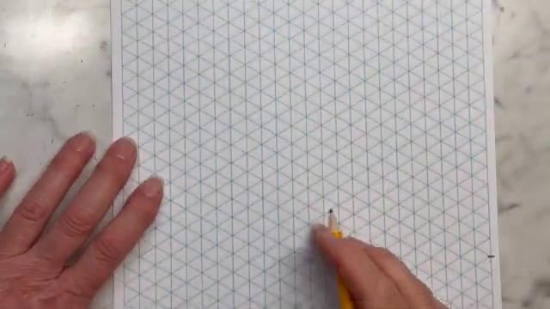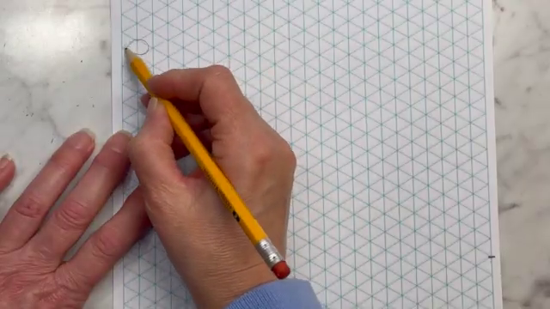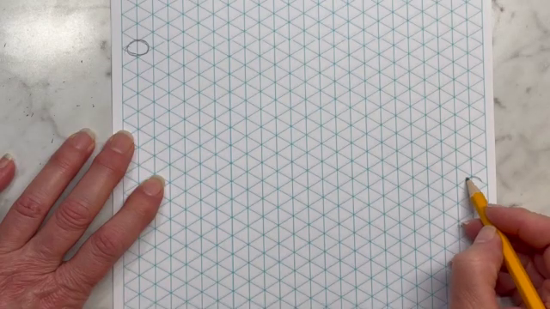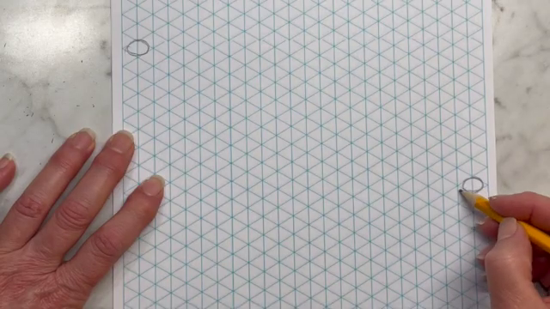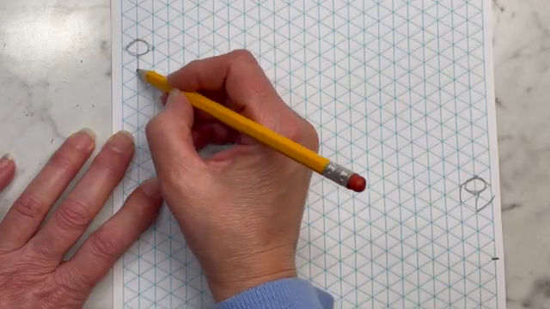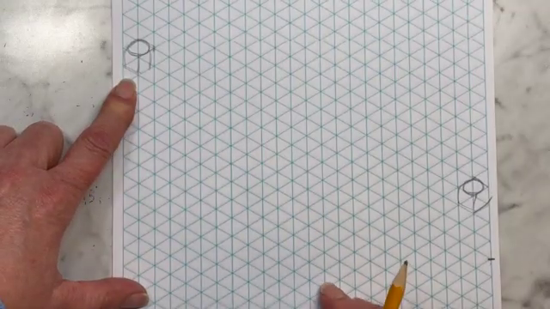Okay, so the first thing we need to do is identify our starting point, and I'm going to circle the top of one of my grid cubes. And we have to also identify our finish point. And again, I'm going to circle another top of our isometric cube. And here is my little cube right down here. And this is the little cube that I am starting with over here on this side.